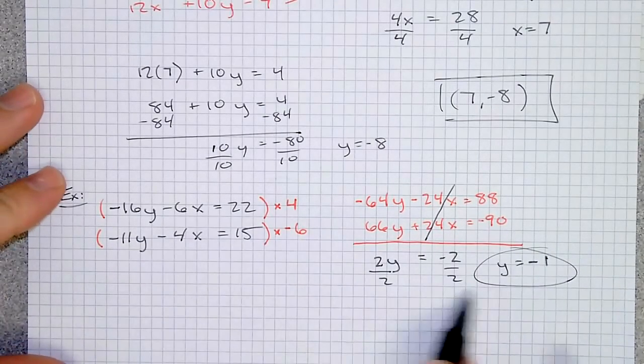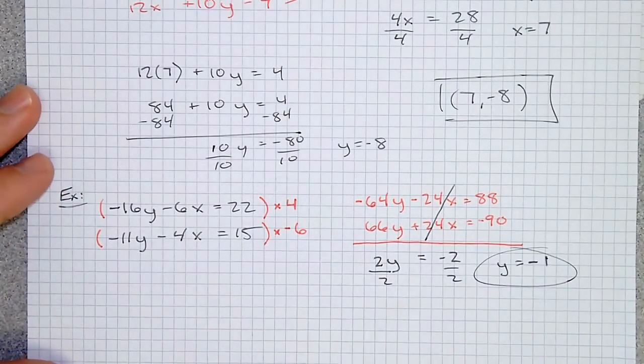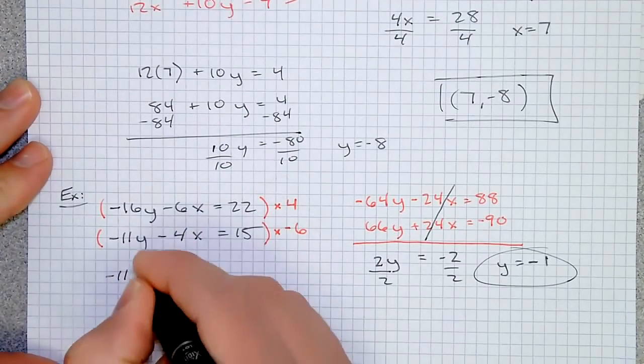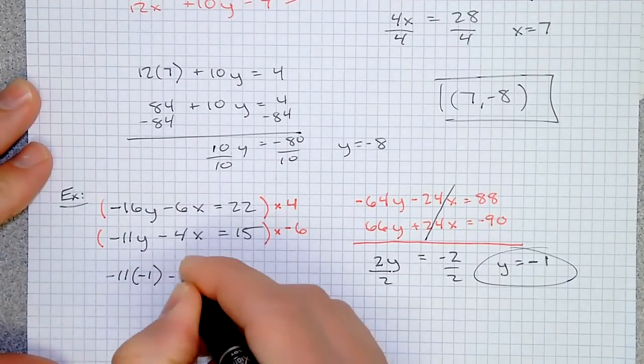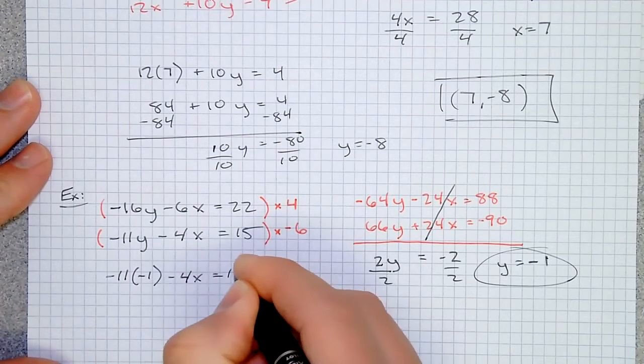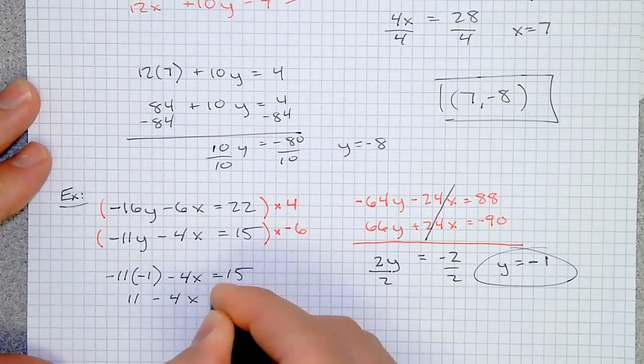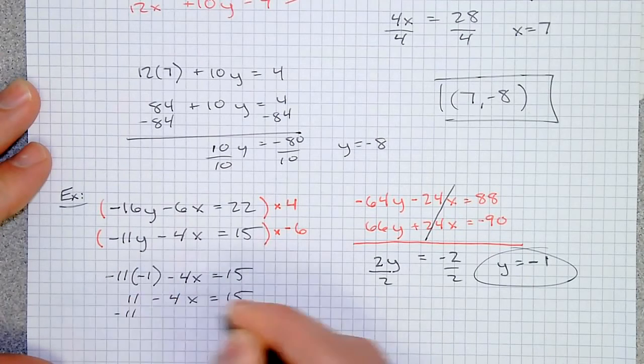Okay, plug it back in, any one of these four equations. Let's plug it into this one over here. So I get 11 minus 4x equals 15.